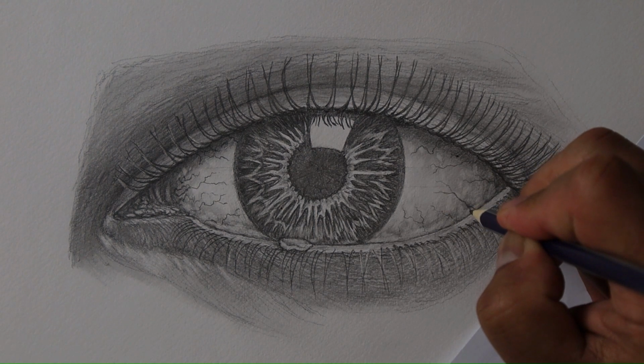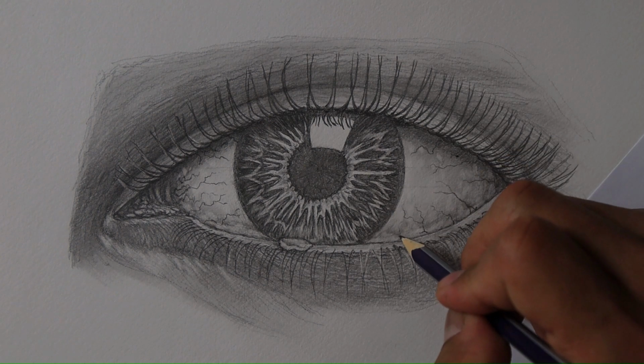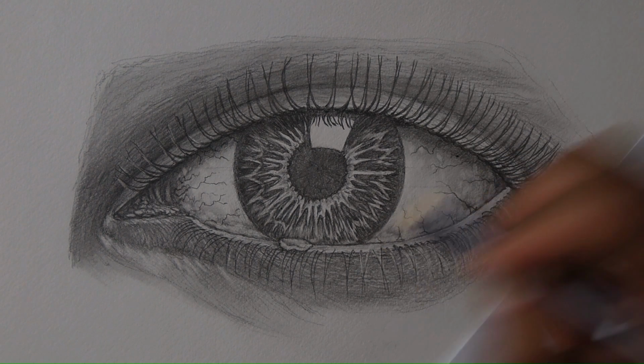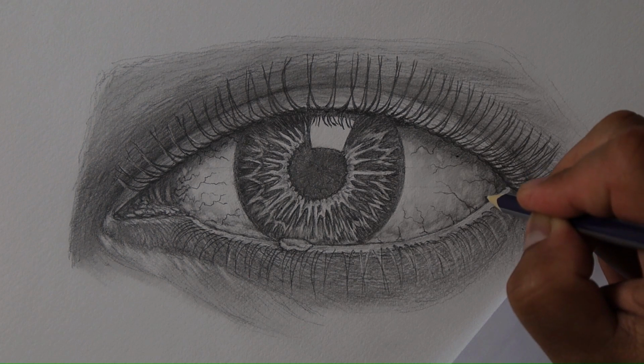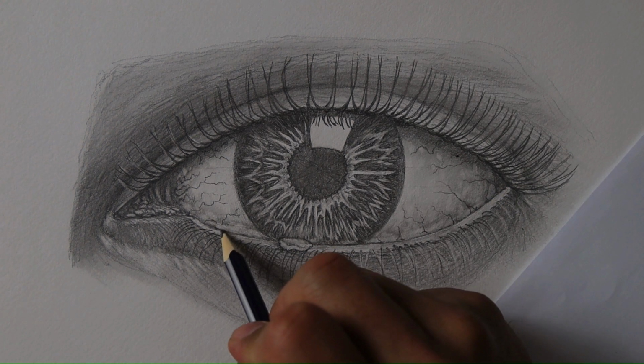So this is my version of human eye detail drawings. Now I'm drawing again to show you how to draw the vein in the eye.